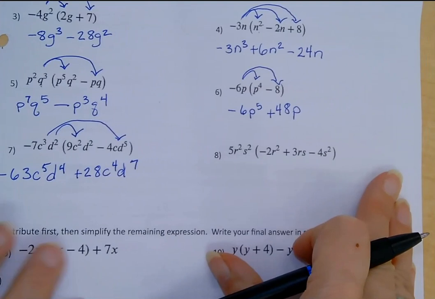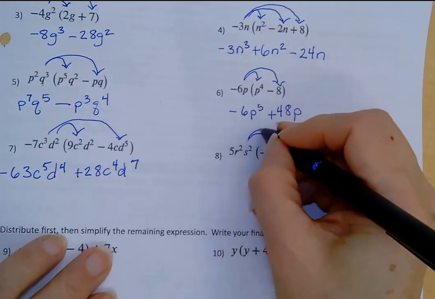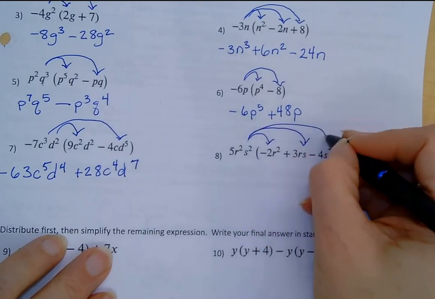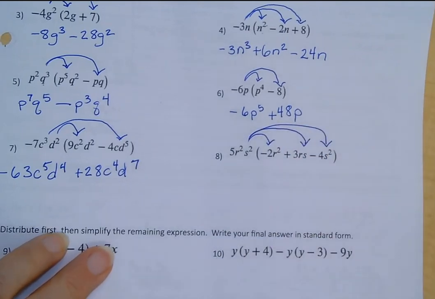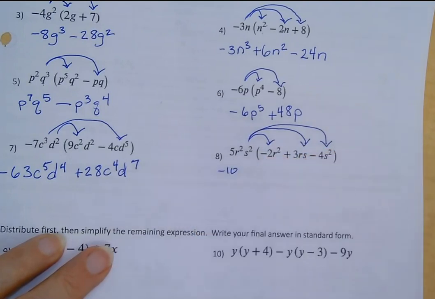Okay, number 8. Just got to multiply whatever's outside times every single term inside. Terms are things that are separated out by add or subtract, or also equals signs if we happen to have an equation. 5 times negative 2, I can do that math. 5 times negative 2 is negative 10.